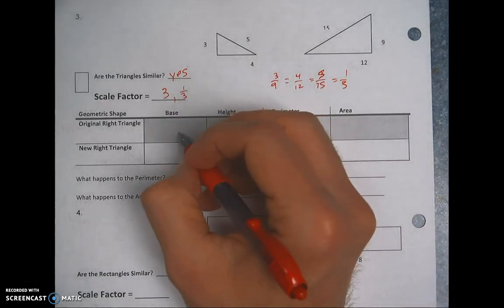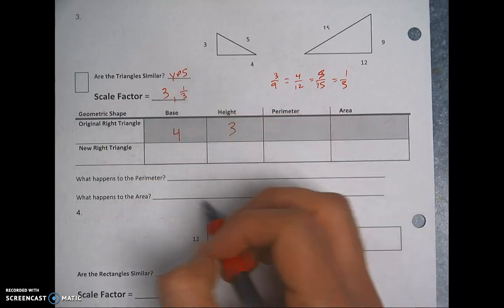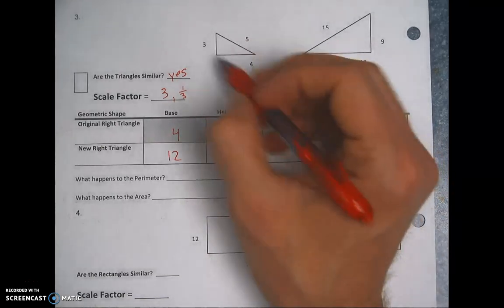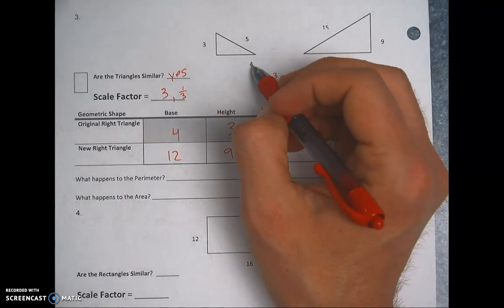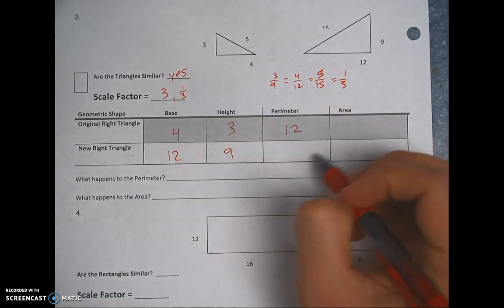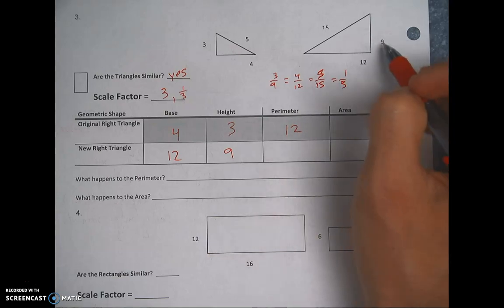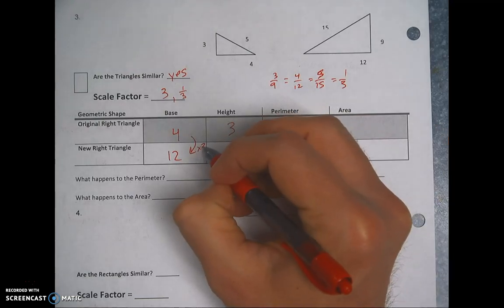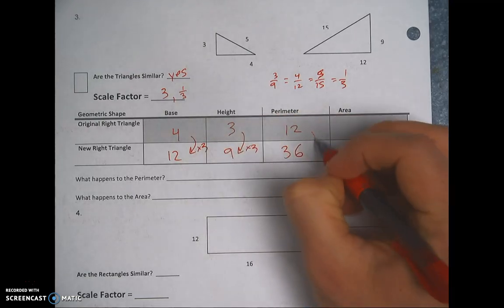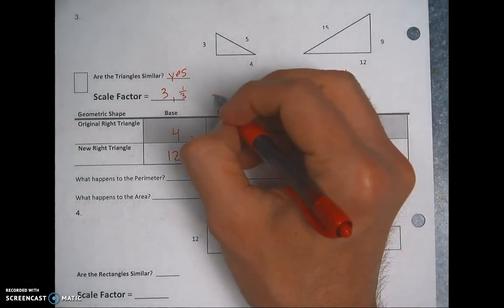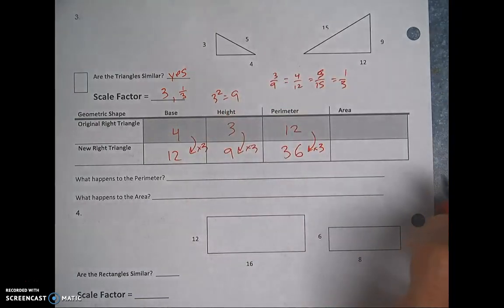So the base and the height on the original were 4 and 3. On the new one, it's 12 and 9. If I find the perimeter here, add them all up. 5 and 4 is 9, plus 3 is 12. So if these have all increased by 3, I can predict that this is going to be 36. So if I add this up, 15 and 9 is 24, plus 12 is 36. Okay, all of these are times 3. That's predictable. So the area, whatever it is, 3 squared, should increase 9 times.